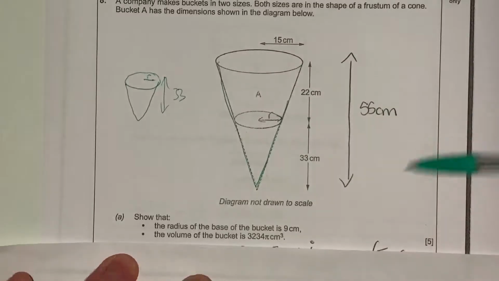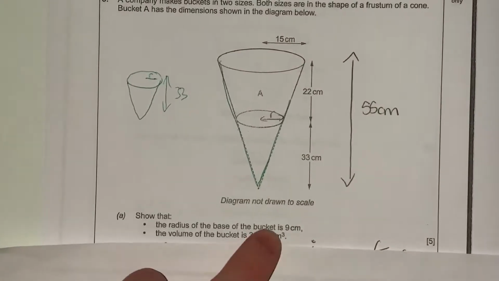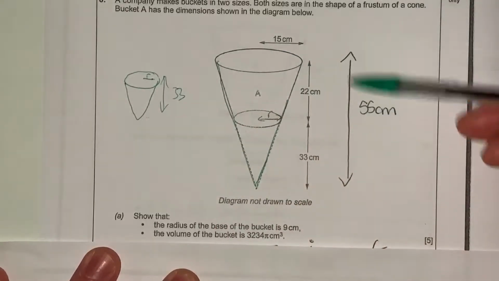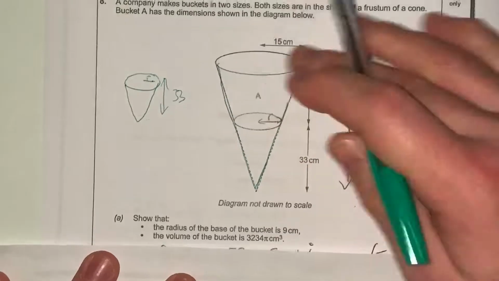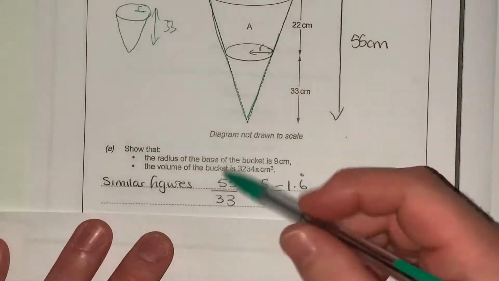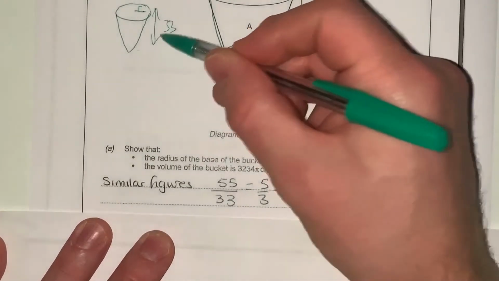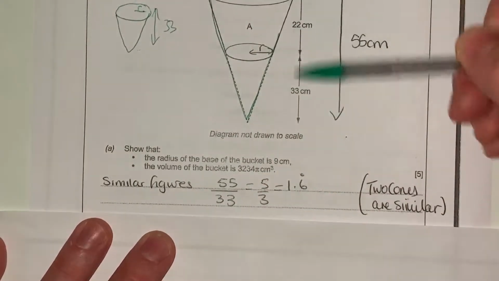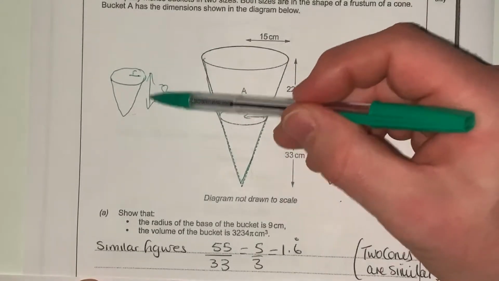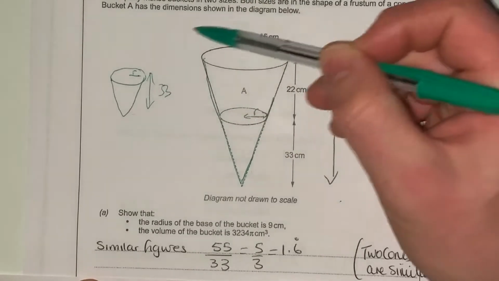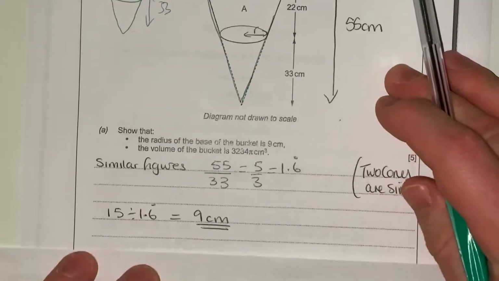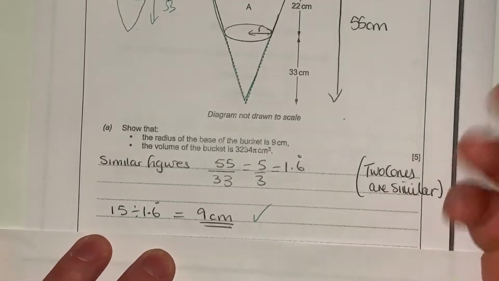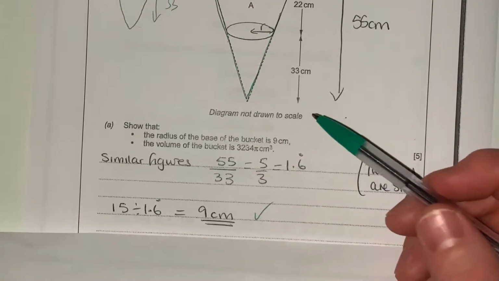Okay, ignore that. All right, then, show that the radius of the bucket is 9. Okay, well, that's not too bad. If you recognise that there's similar shapes, from here to here is 55, from here to here is 33. It's quite similar to what we've done earlier. We can just do 55 divided by 33, the bigger divided by the smaller, and that would show me that it's 1.6 recurring. So that means the larger one is 1.6 times bigger than this one here. So if the radius is 15 on the bigger one, I divide by my scale factor to get the radius on the smaller one. So 15 divided by 1.6 gives me the 9. You have to obviously have the 1.6 because it says you've got to prove it is 9.